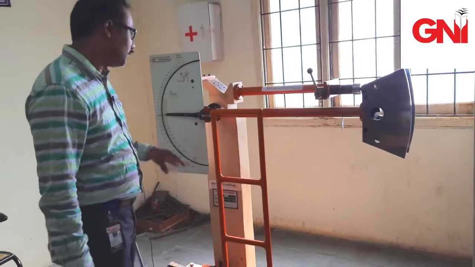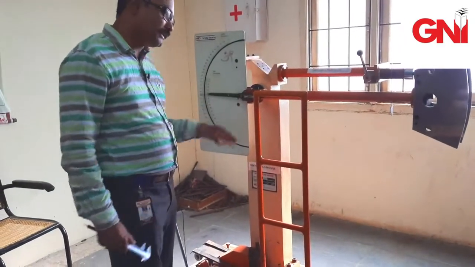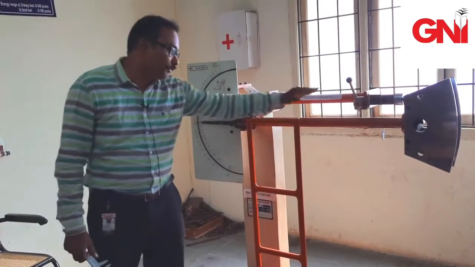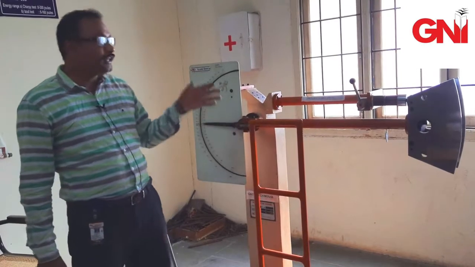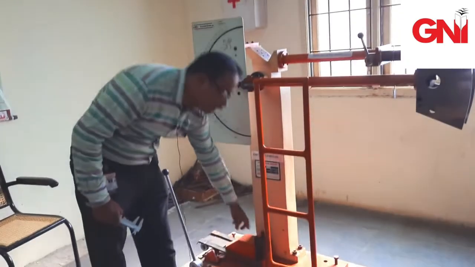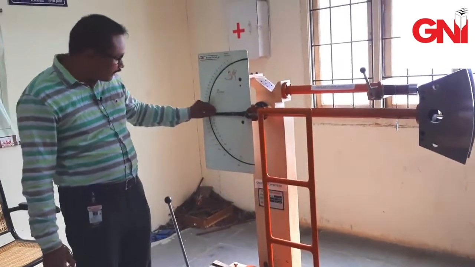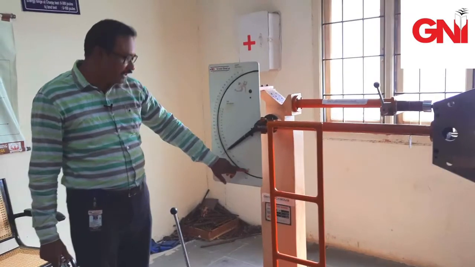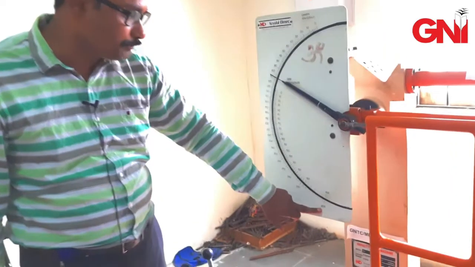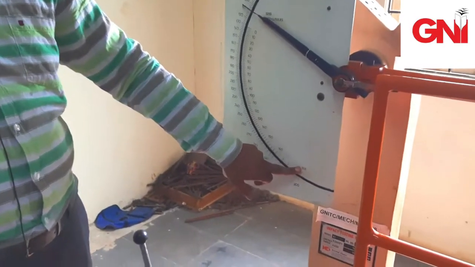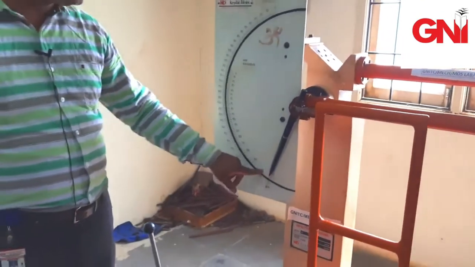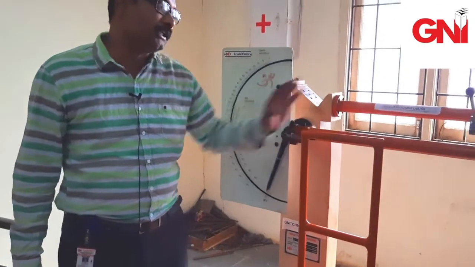Mass of the pendulum times gravity times height is the energy, the potential energy. If you release this weight, the potential energy is converted into kinetic energy, and the kinetic energy is absorbed by the specimen to fracture. See the readings here. The maximum reading for the IZOD test is 168 joules. For the Charpy test, it is 300 joules. This 168 joules is released from this position, so we have to keep it here in this manner.